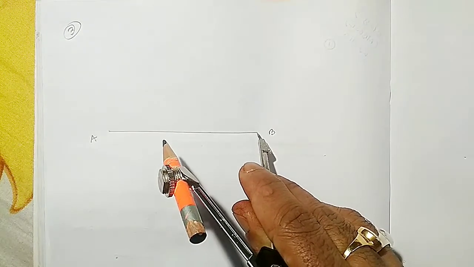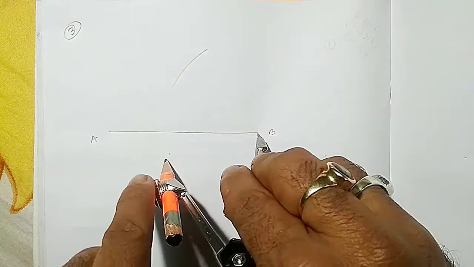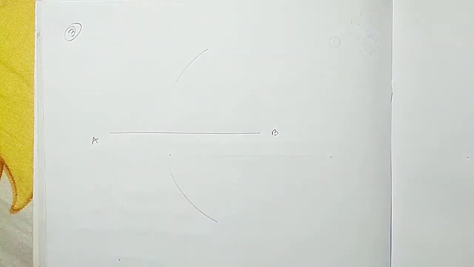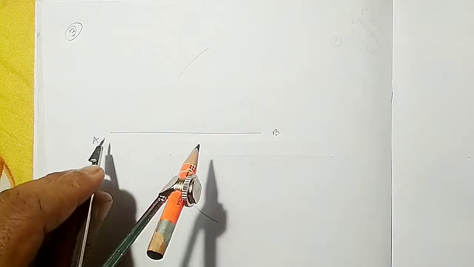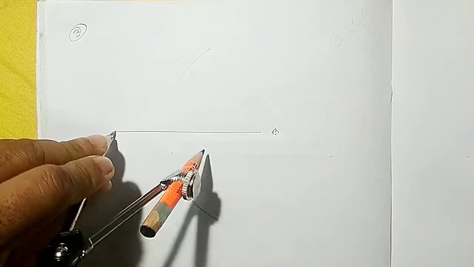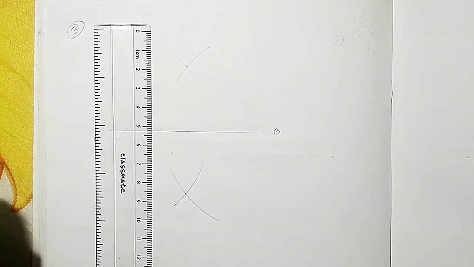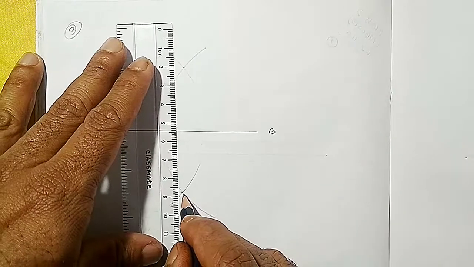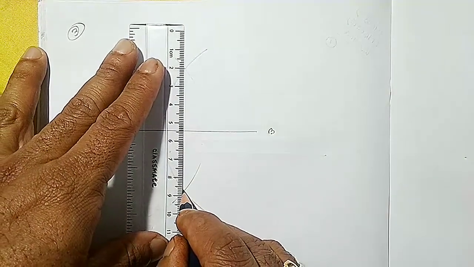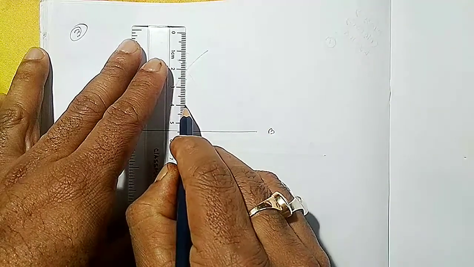After drawing the line segment, what we have to do? Taking B as center and radius more than half, we have to draw two arcs just like the previous sum. Again with the same measurement, that means without changing the compass, we have to draw two arcs. Here also radius will remain same and we are going to get 2 points like this. This is one point, this is another point, the points where arcs intersected. Now we have to join these 2 points using a scale. Then first part is done because we have to bisect this line segment.